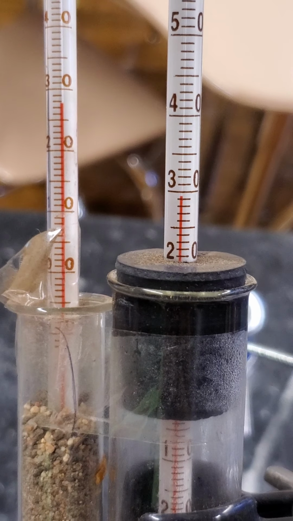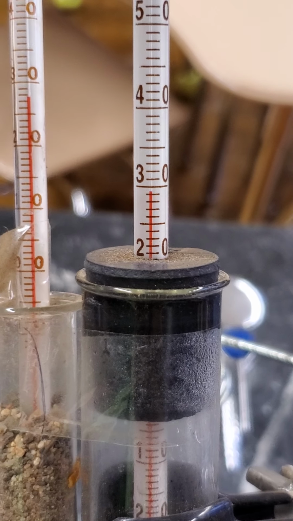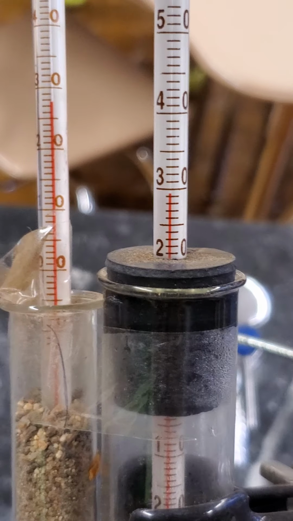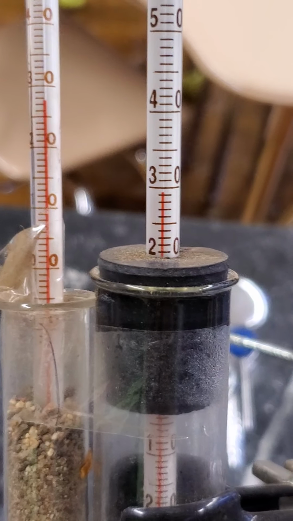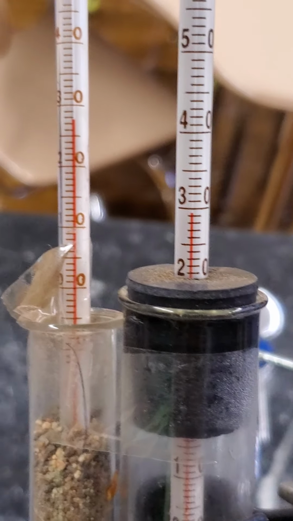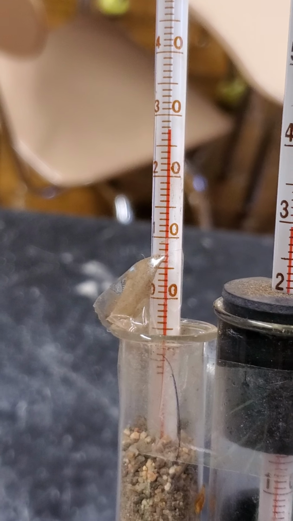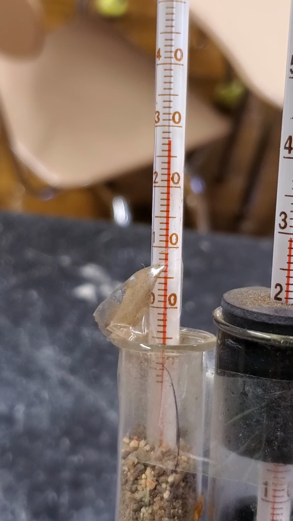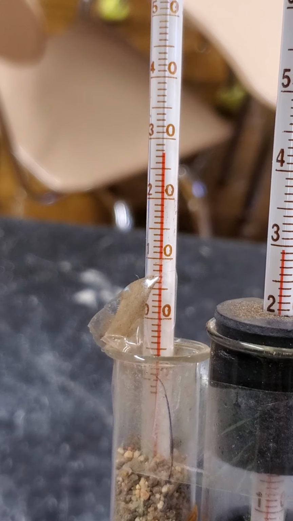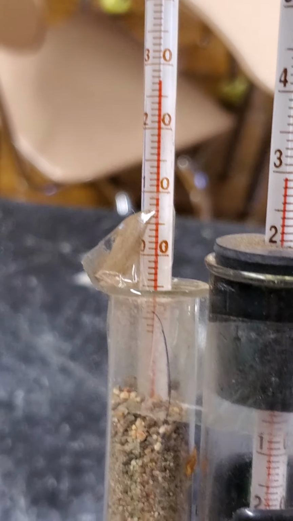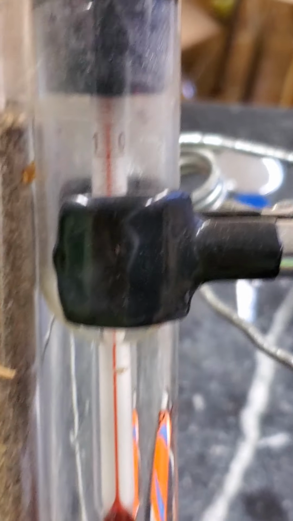So by minute 16, I expect the water to go to 29 degrees Celsius. And then this one, it goes to 27.5. So 10 more seconds to minute 16.